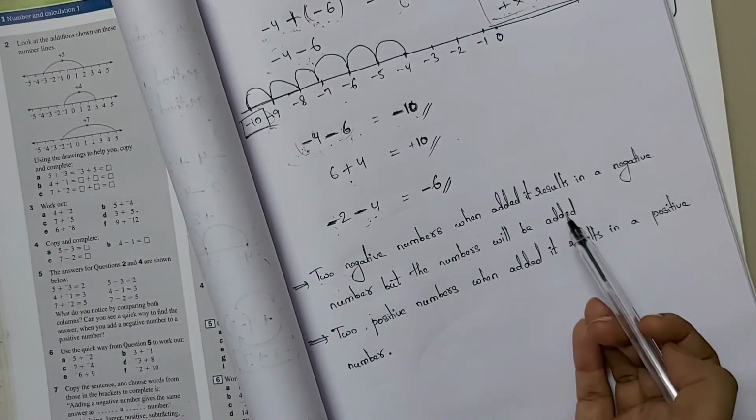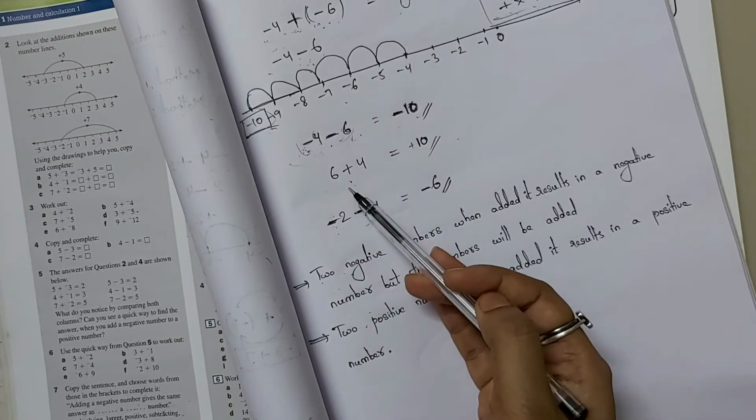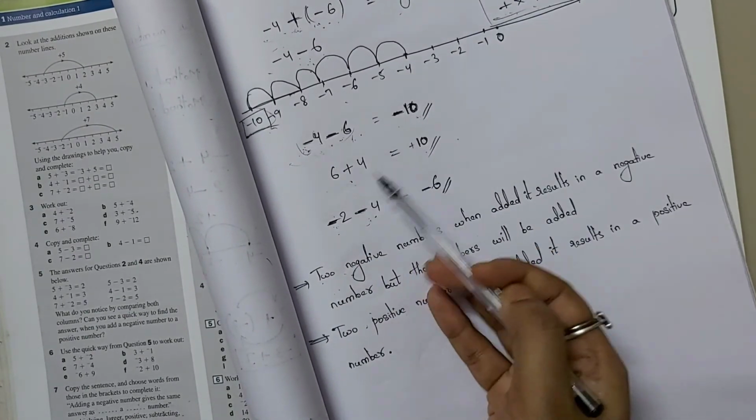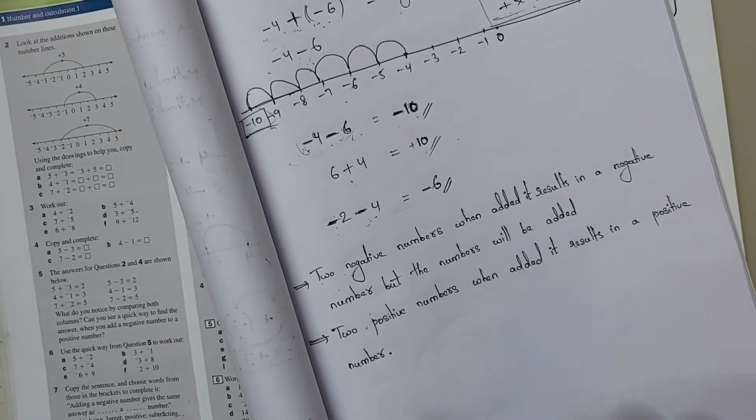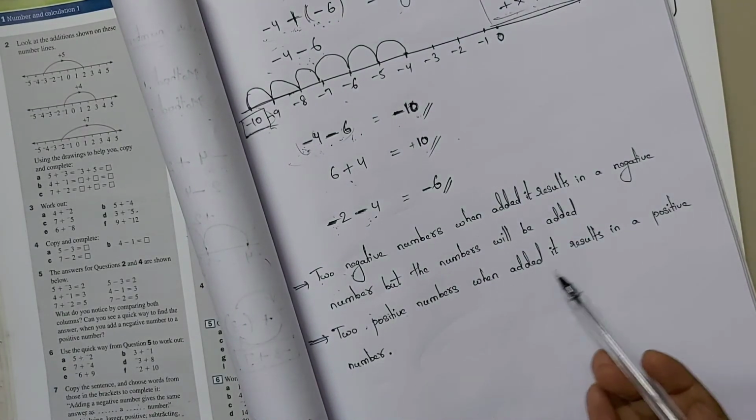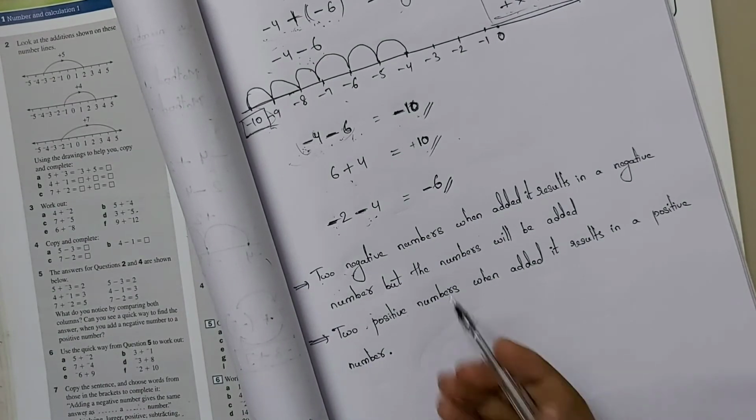For positive numbers, you know how to do it, right? You just look at the two numbers and then you add them. Since the numbers are positive, the resulting value will also be a positive number. Understood? Two positive numbers when added result in a positive number.